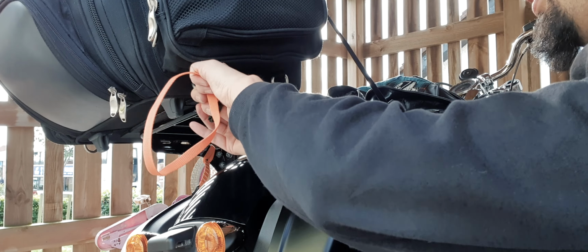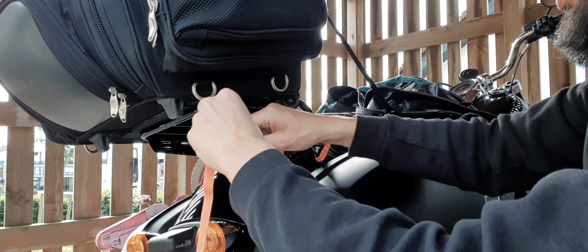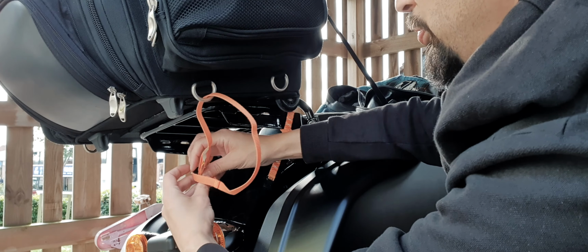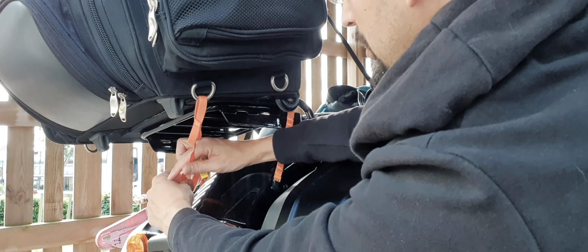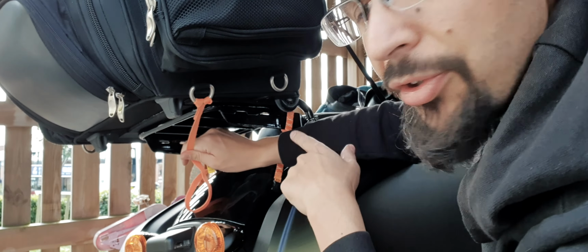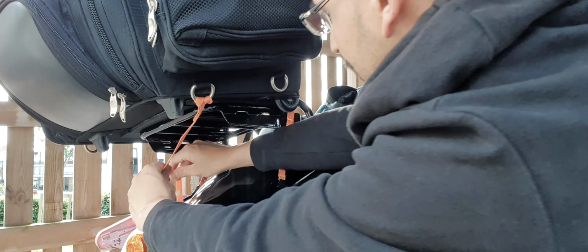Right, this is gonna go here, through the loop. There we go. Nice and secure, and let's tie this on the other side.